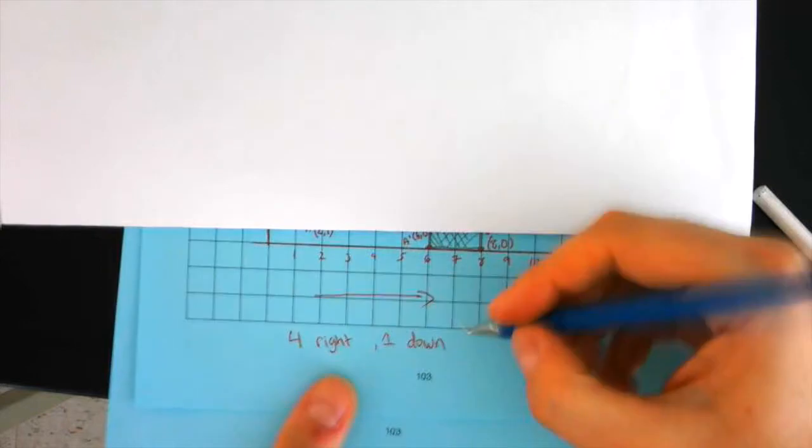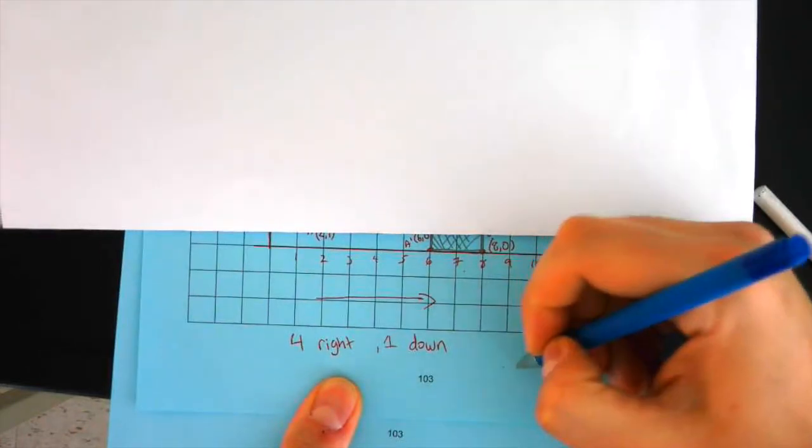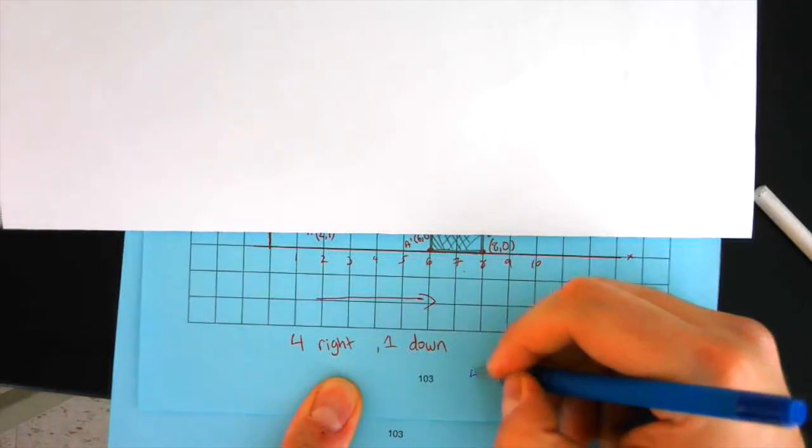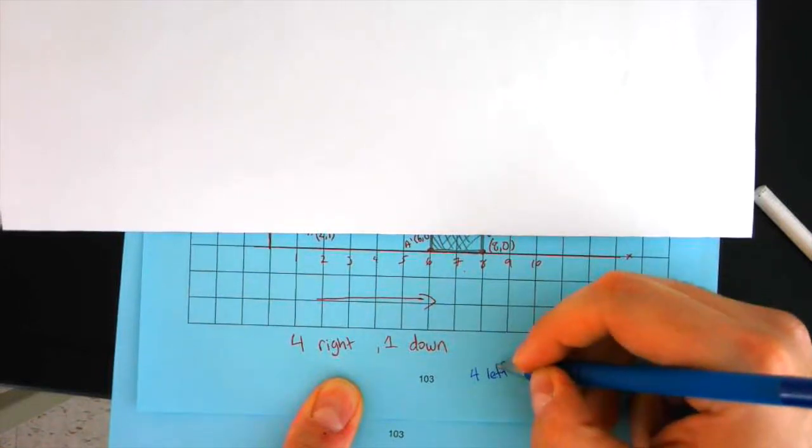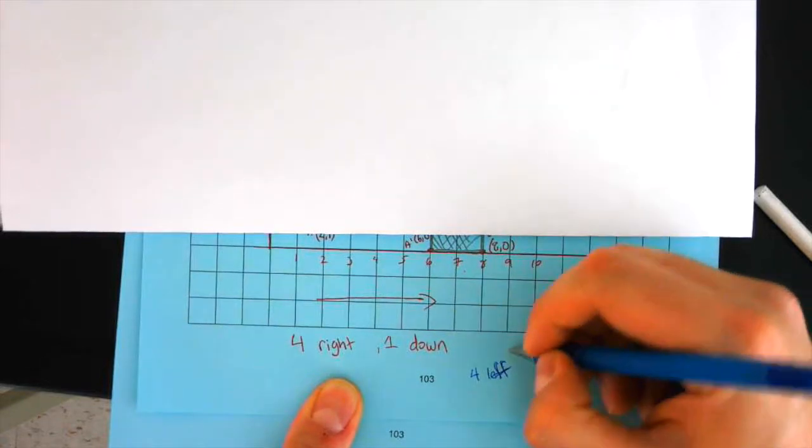If you go to the left on a number line, let's do it in a different color, because it doesn't really apply to today's lesson or this modeled example. But if I said 4 left, it's that way. You would subtract, because you started at 6 and you went to 2, you would be subtracting.